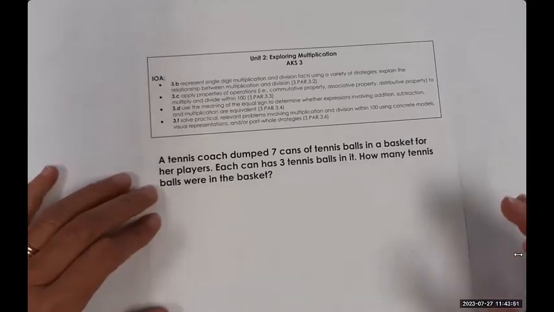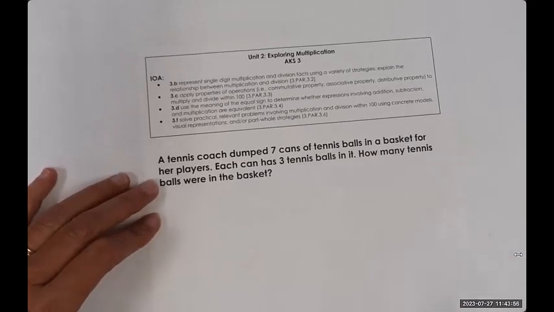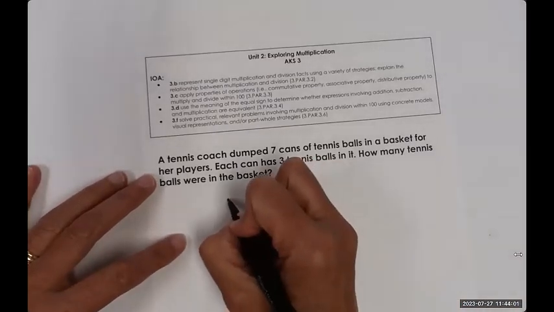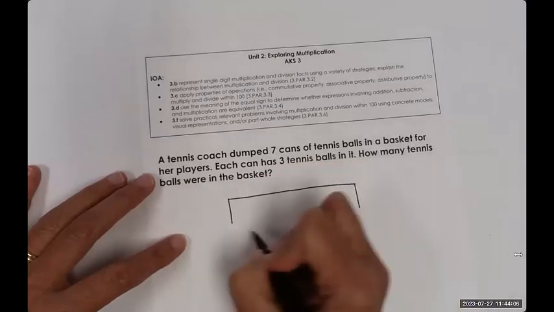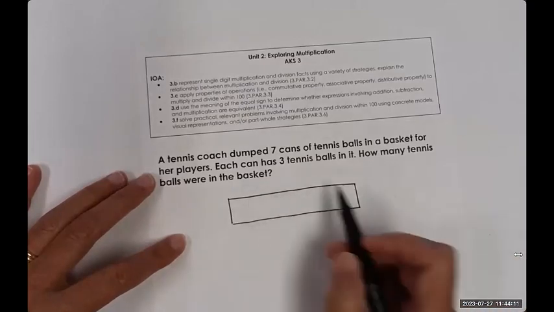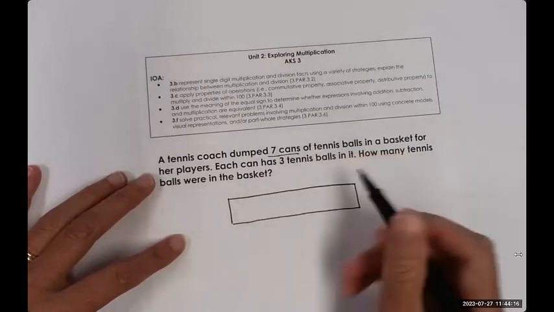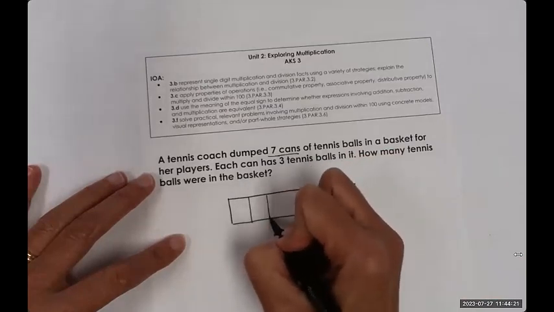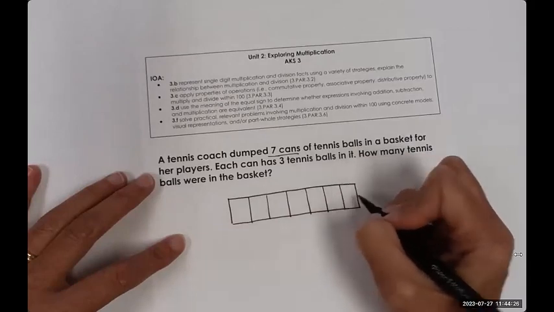To organize my thinking around this problem, I'm going to use my part-whole thinking, and I'm going to organize that into a model that will represent, hopefully, what I'm visualizing. This rectangle, I'm going to partition into 7 groups because of my 7 cans of tennis balls. So 1 group, 2 groups, 3 groups, 4 groups, 5 groups, 6 groups, and 7 groups.